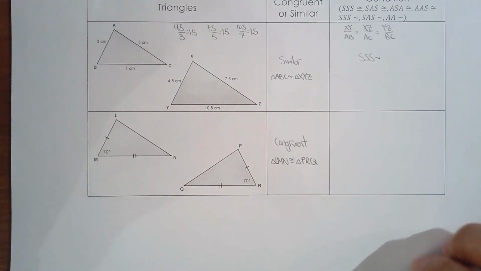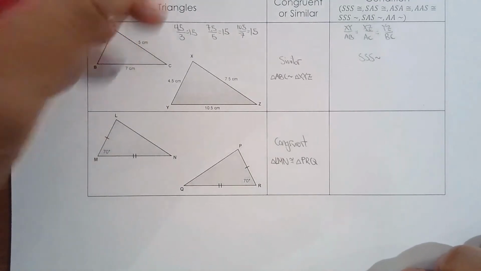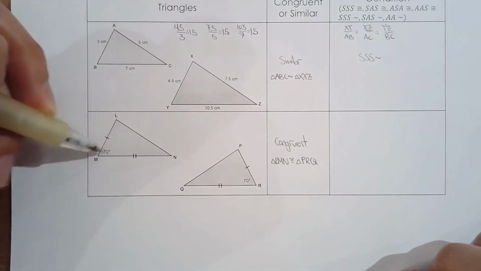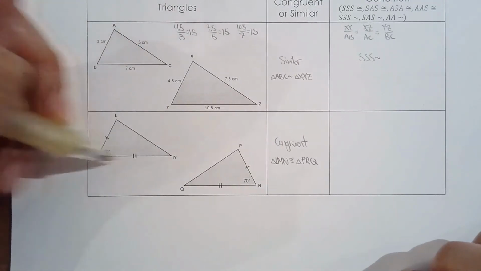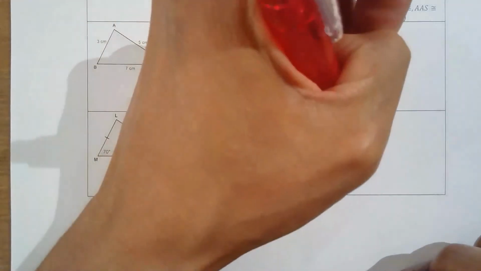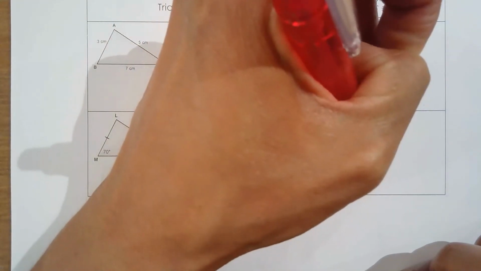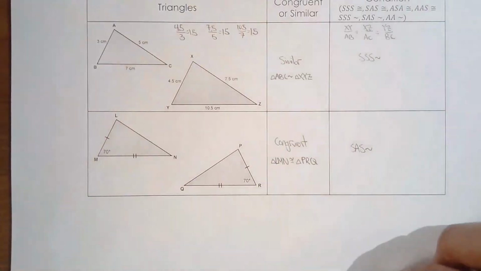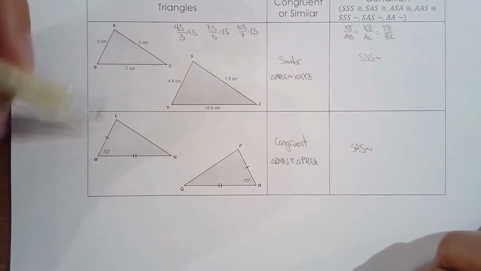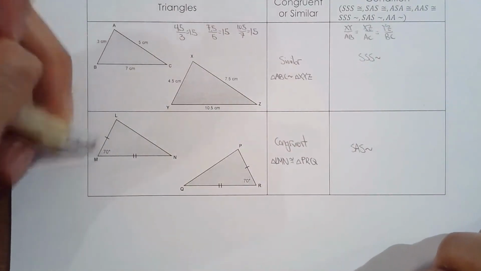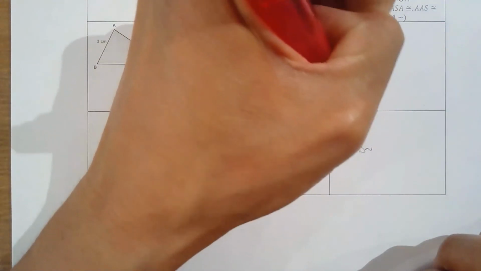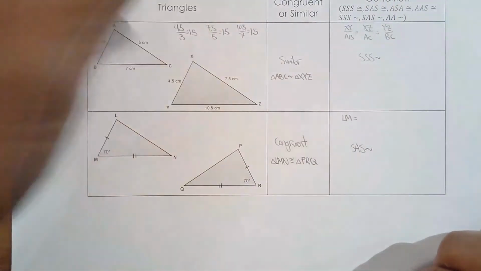Okay, and now let's see, what's the rationale here? So, ooh, it's our sandwich, right? You see this angle? It's sandwiched between the two sides here. So it's side, angle, side congruence. Okay? You can say, okay, you know what? Let's write it down. So LM is equal to PR.